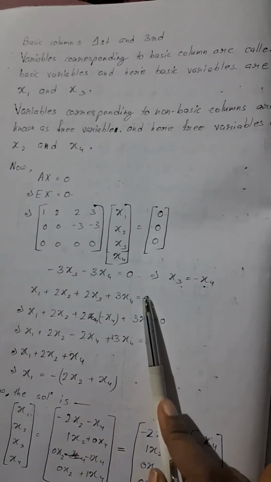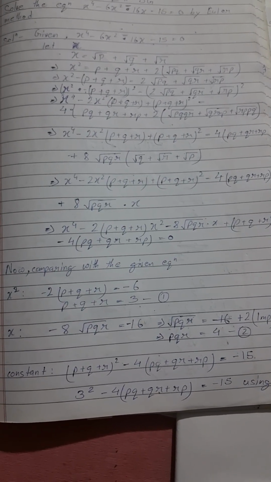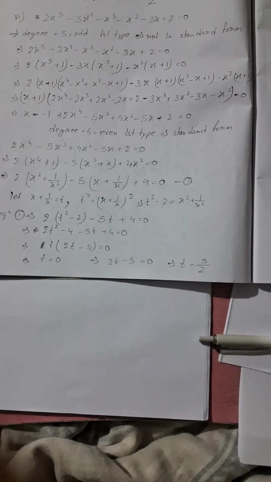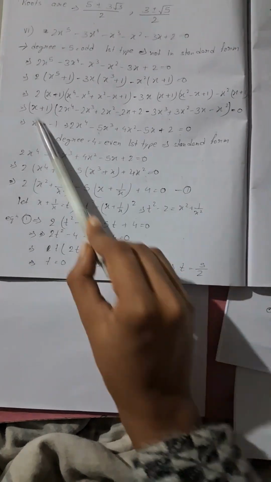Now, by putting any value in x2 and x4, we'll get all these values which will satisfy the equations. To find the roots of a given equation by using Euler method. To find the root of a reciprocal equation, we need to check the degree and type of the equation. If it is in an even degree and first type, then it is in a standard form. Here it is not in a standard form, so we will take the terms with the same coefficient and take the common out.